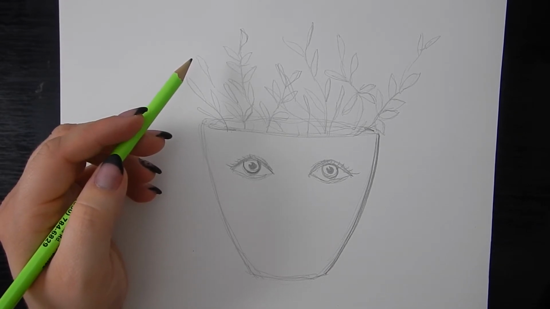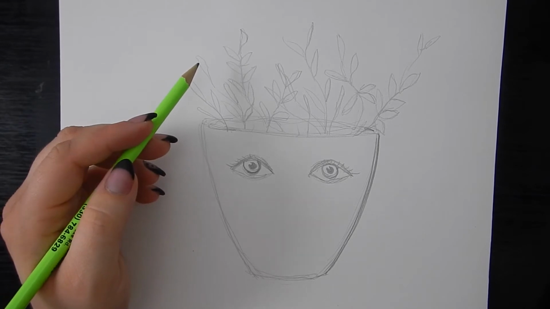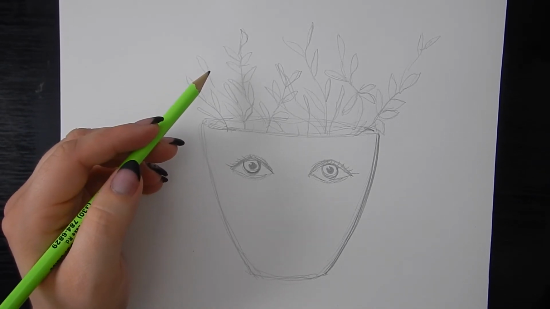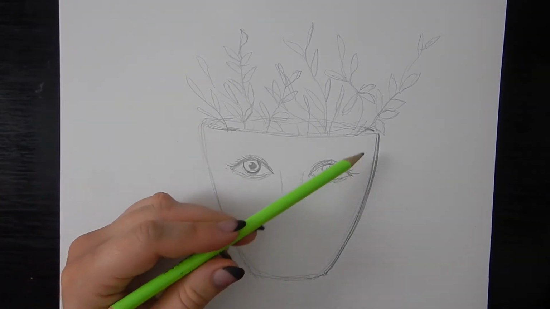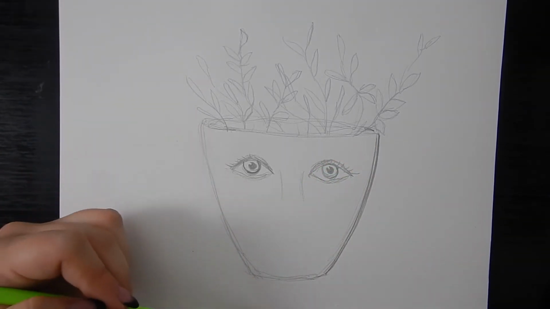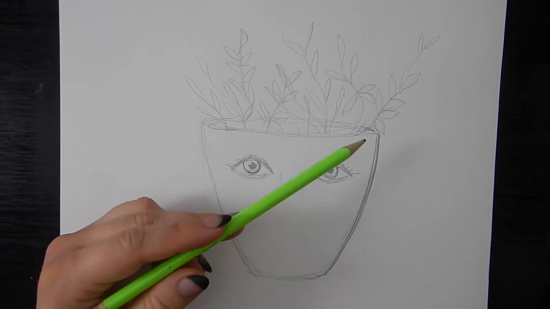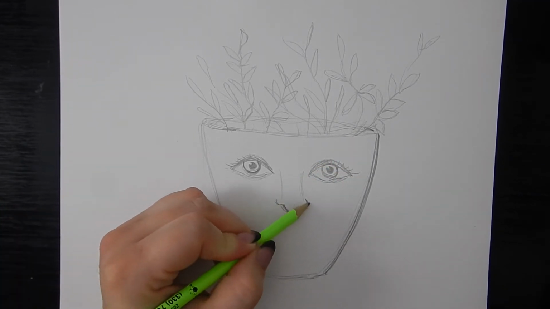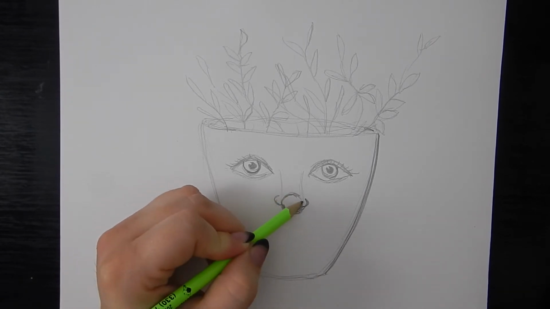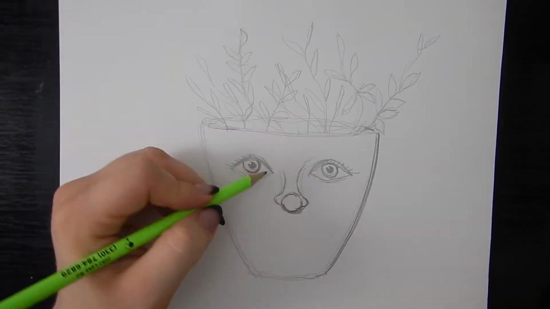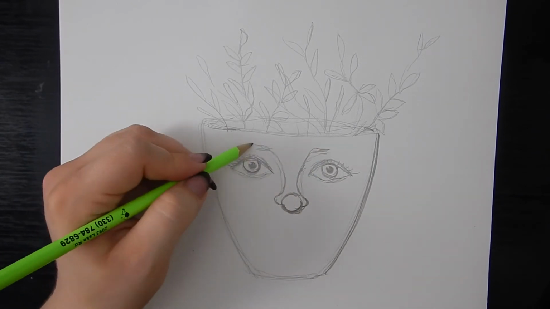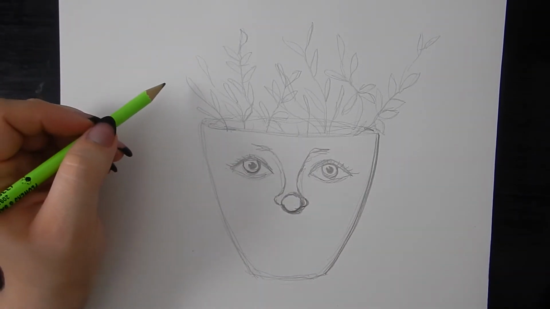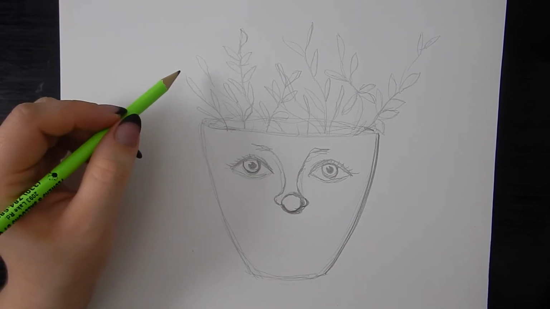Maybe it's not a girl or a boy and it's just a character. And that's okay too. But for me, I kind of want it to look more feminine or more girly. And this pot kind of has a girly shape to it to me. It feels very feminine. So I want to just keep rolling with it. So I gave her kind of a bubbly nose, and I'm going to keep adding on to it as I go, but now I can think about filling in the rest.